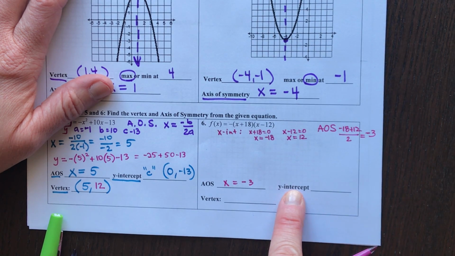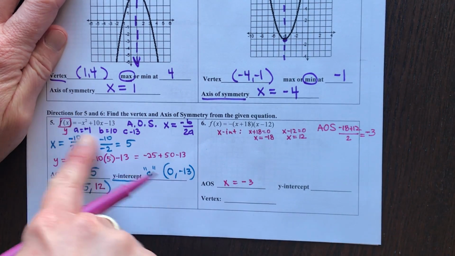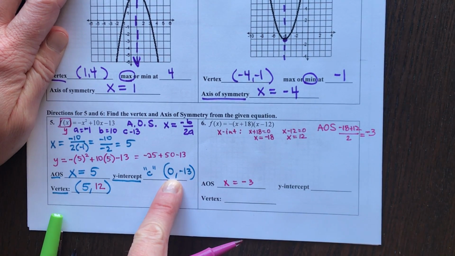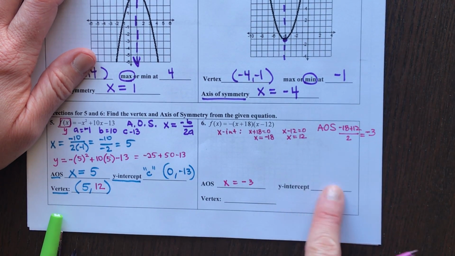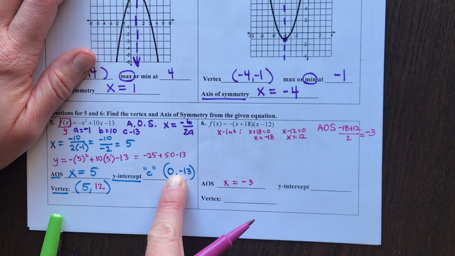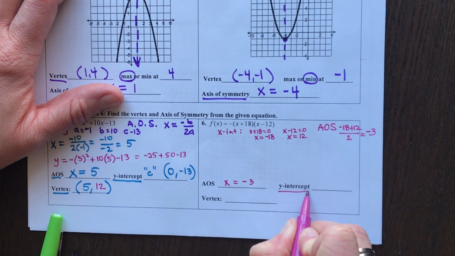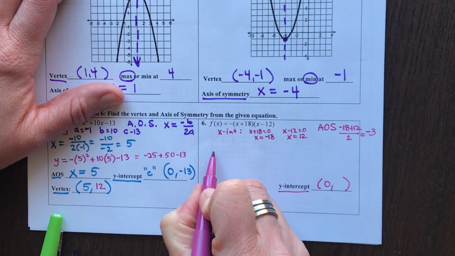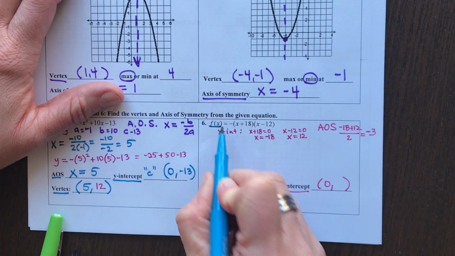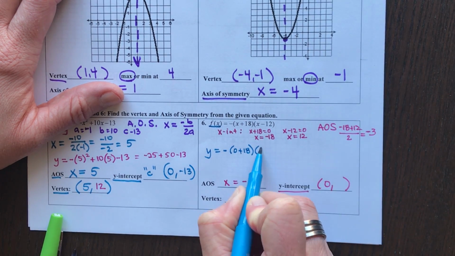Now the y-intercept. Over here what we said was that if your function is in standard form, the c value is going to give you your y-intercept. Well, there's a shortcut to this if you realize that your y-intercept comes from when x is equal to 0. So you could just plug in 0, because we know the y-intercept has to be 0 comma a number. So my function is y equals the opposite of 0 plus 18 times 0 minus 12.